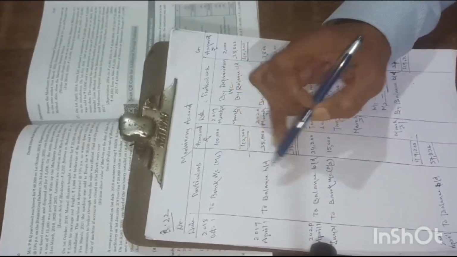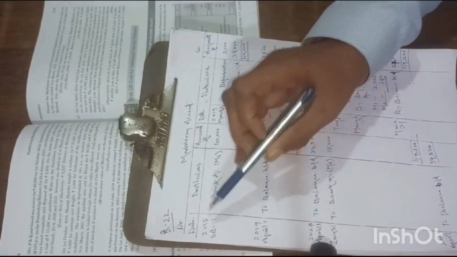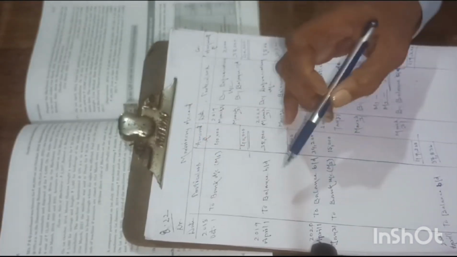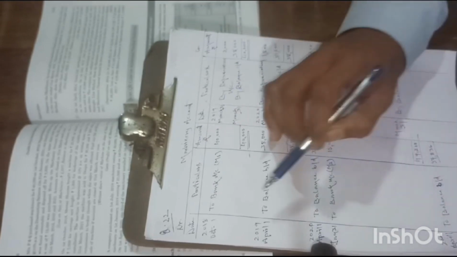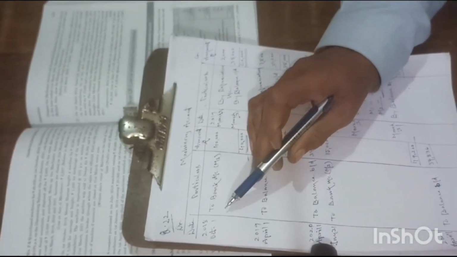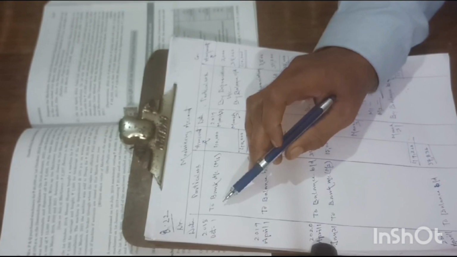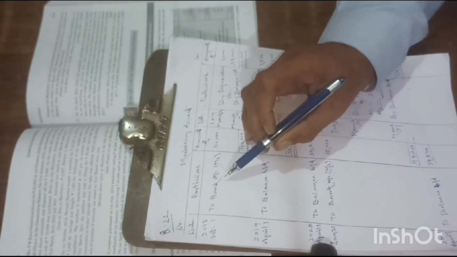Now see here is the machinery account. We'll draw the columns here: date, particulars, amount, credit, debit and sign of rupees. Here first machinery was purchased on 1st October 2018. The entry will be machinery account debit to bank account.